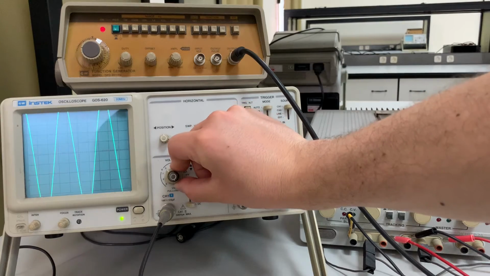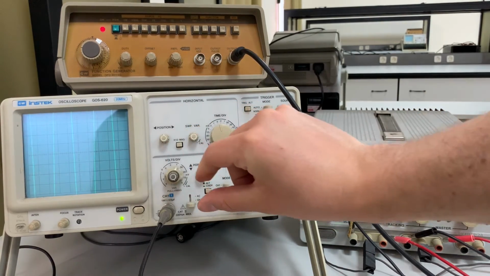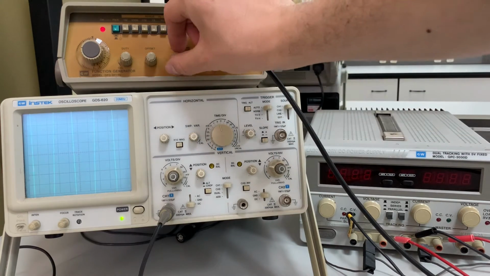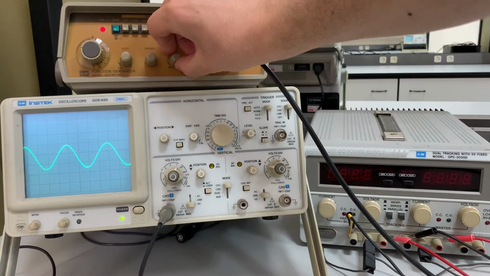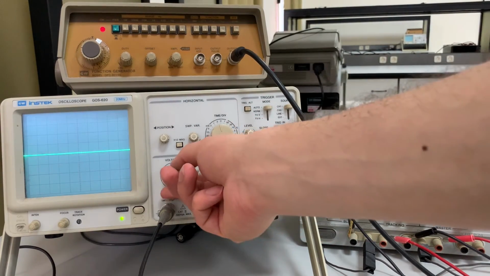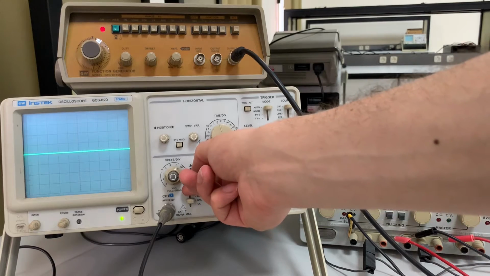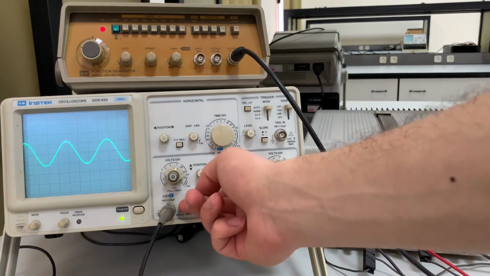So the sensitivity is 0.1 volts per division to do that, and we need to adjust our ground position first and switch to AC.